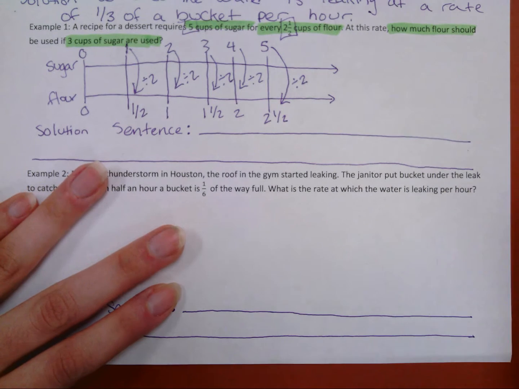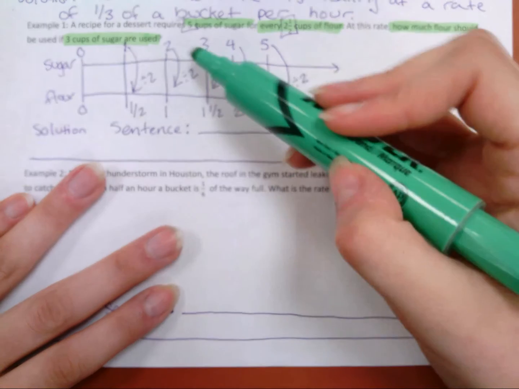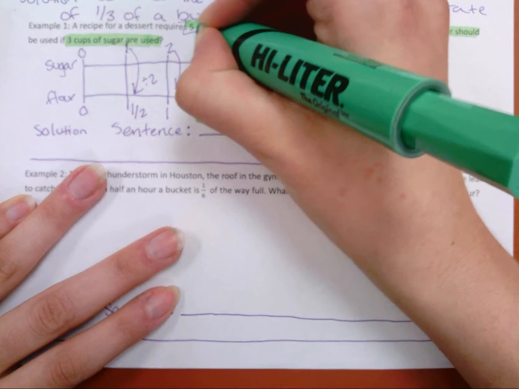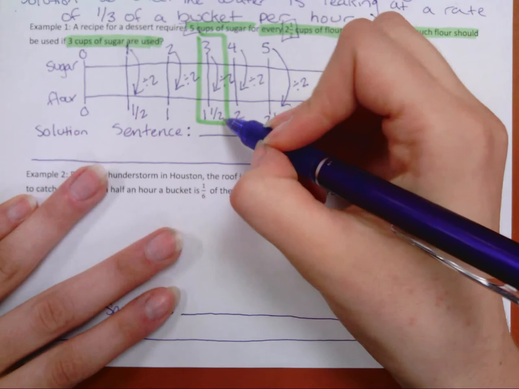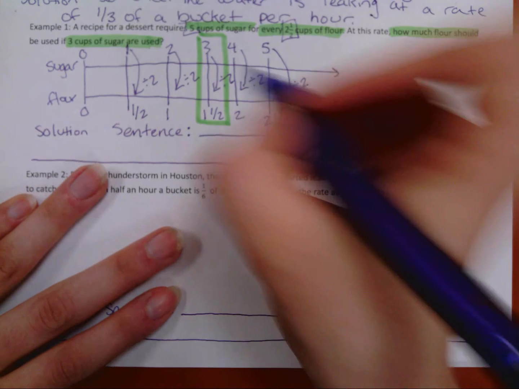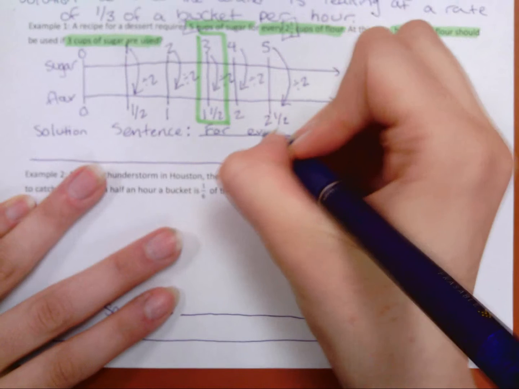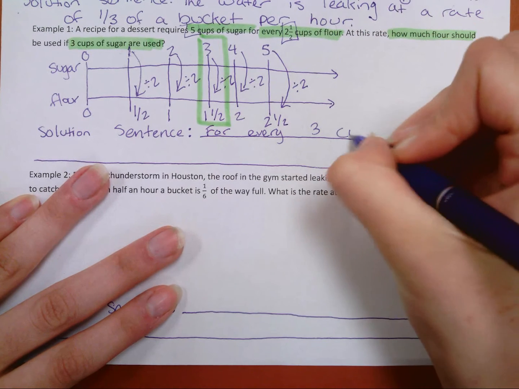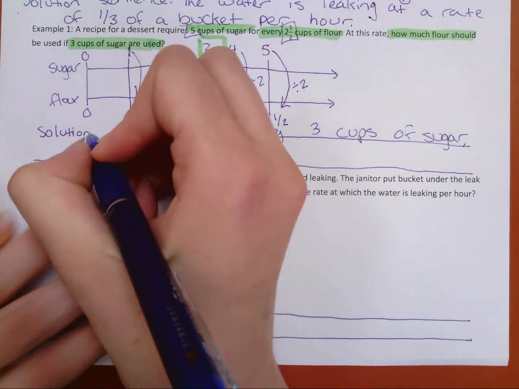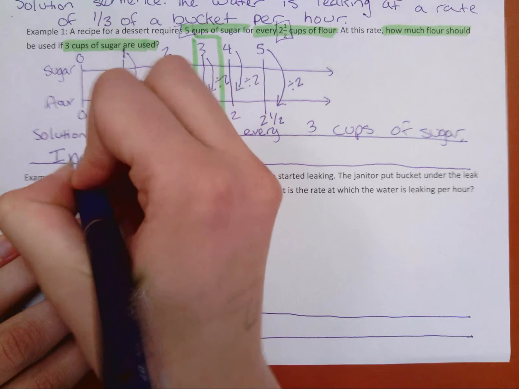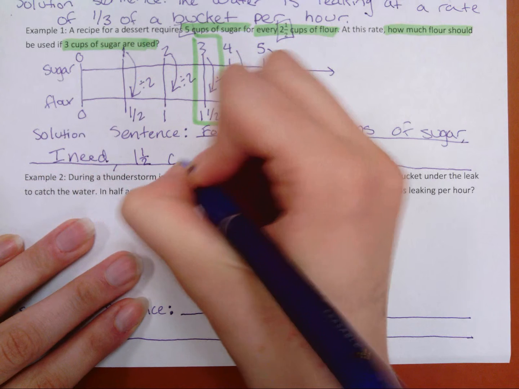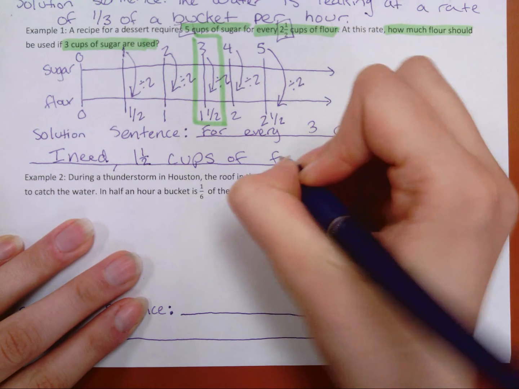So now I can look at 3 cups of sugar. So find 3 cups of sugar. Here's my 3 cups of sugar. And how many cups of flour do I need? So it looks like I need 1 1/2. So now I can write my solution sentence. So for every 3 cups of sugar, I need 1 1/2 cups of flour.